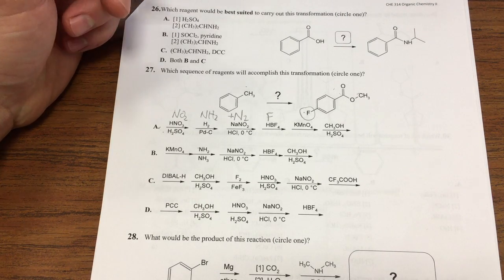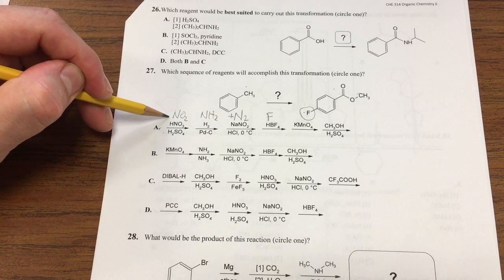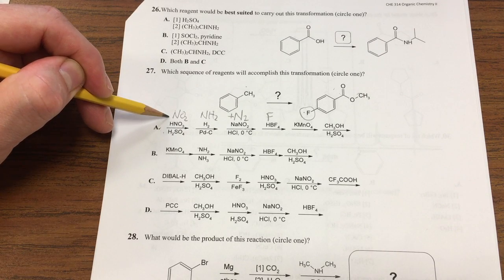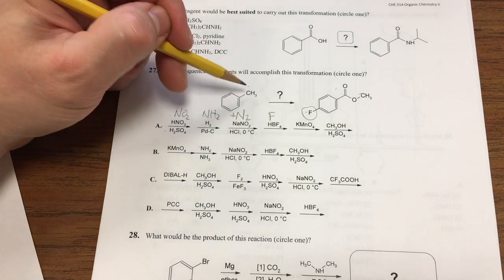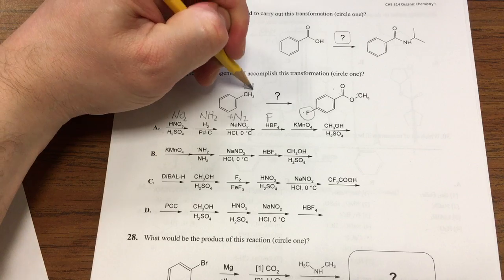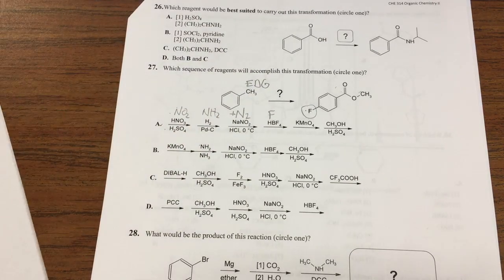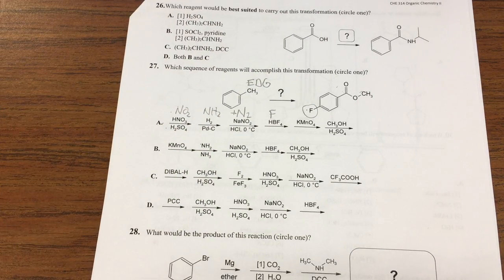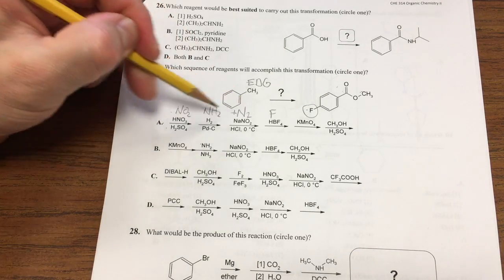And I left out here, the nitro group actually does go into the para position at this point because this methyl group is an electron donating group. Okay, so this looks good so far.